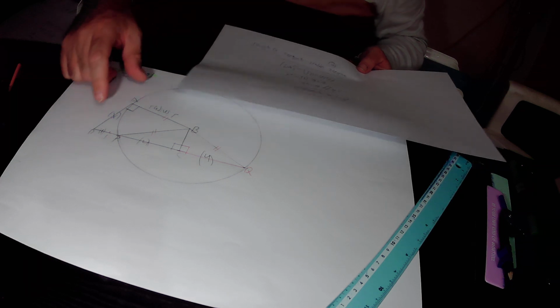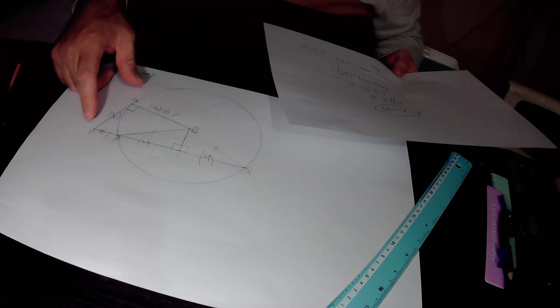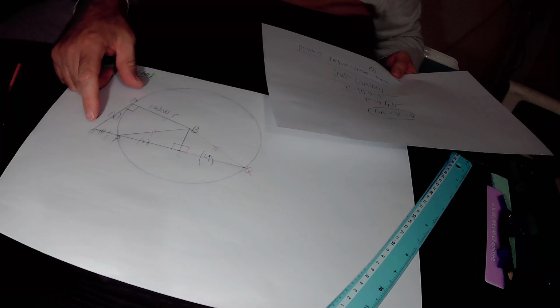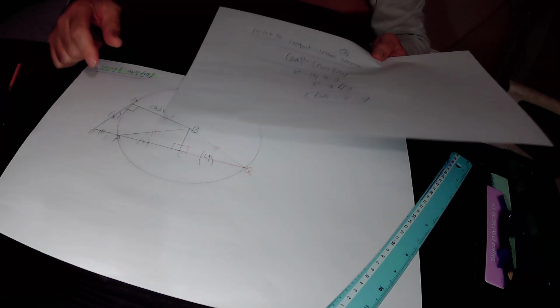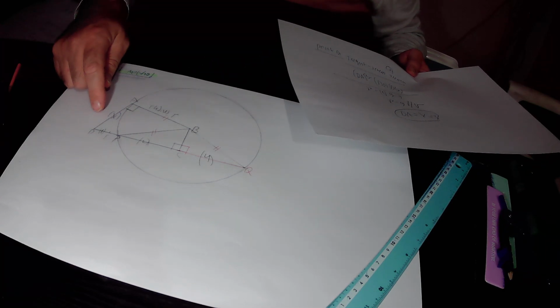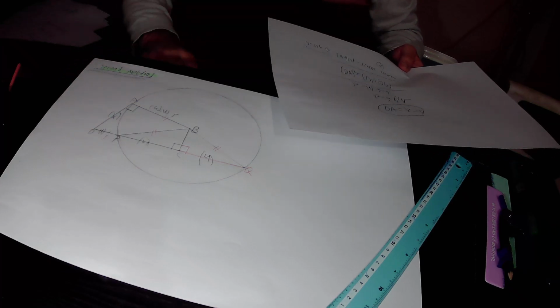But again, we found that the length of DA equals x, which is 3 units. So in both methods, we found that the length of DA equals x, which is equal to 3 units. Okay, thank you very much.